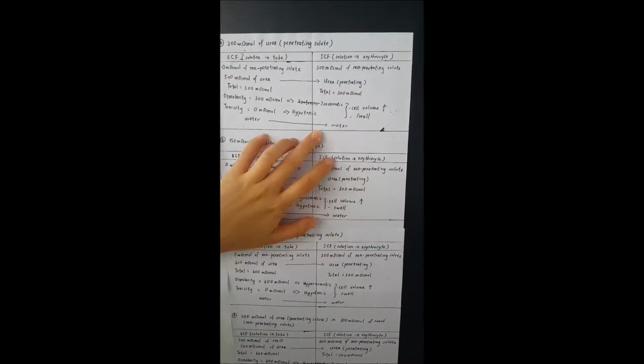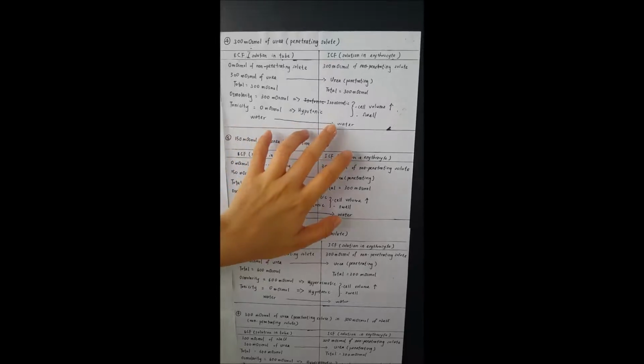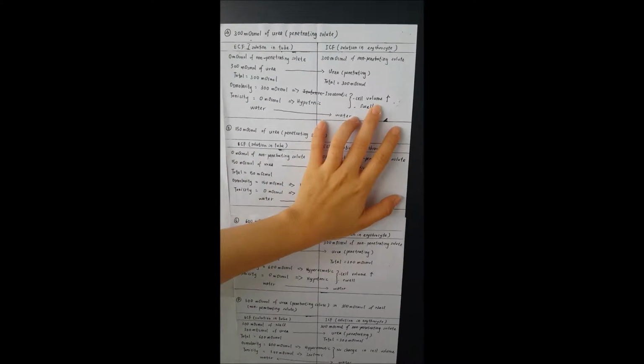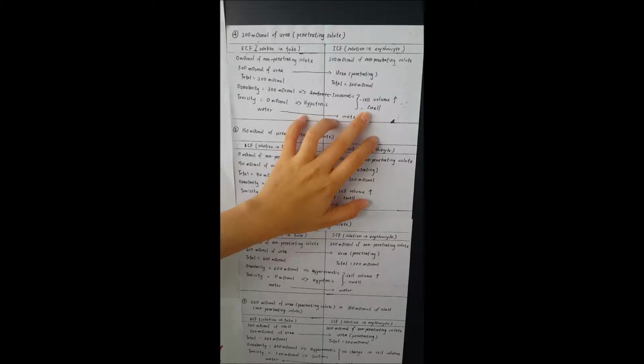This is hypotonic to the ICF. So there's net movement of water from the extracellular fluid into the intracellular fluid, increasing the cell volume and making the cell swell. This condition is the same for 100 milliosmol of urea and 600 milliosmol of urea.